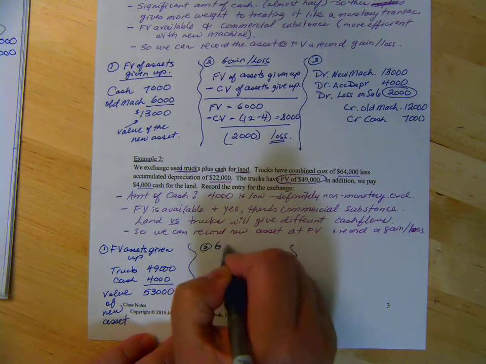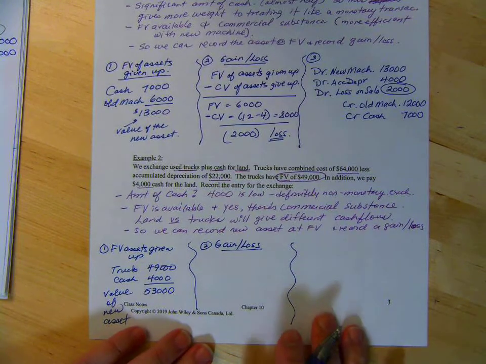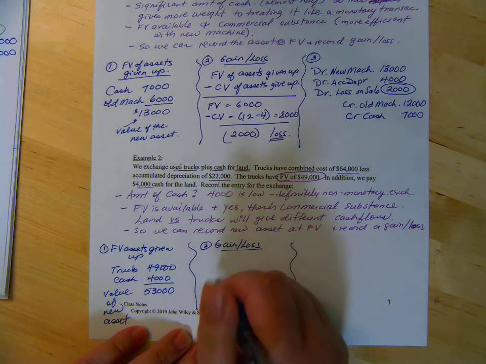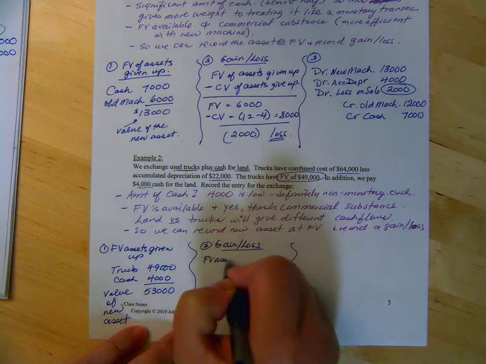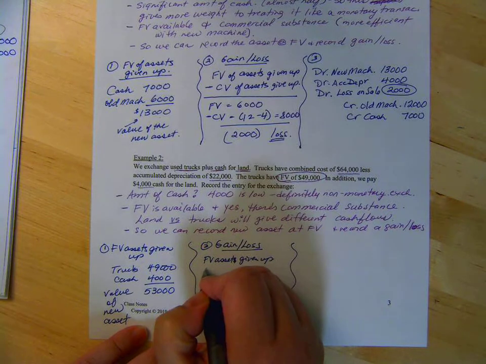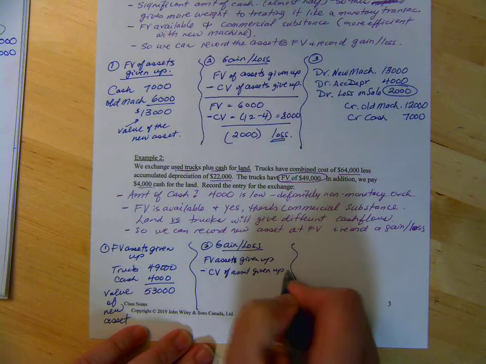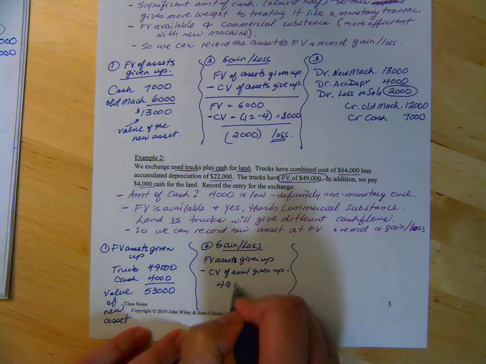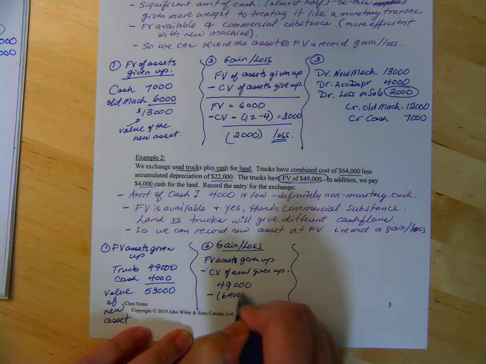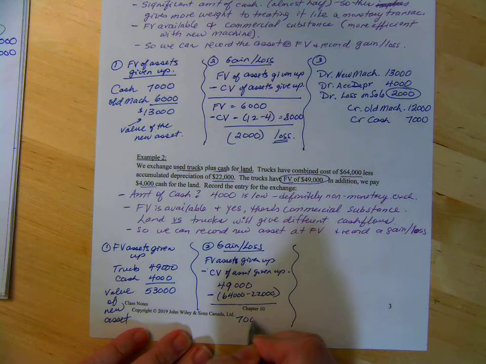Now the gain or loss, which again you don't have to calculate, it's just they show this in the textbook and I wanted you to understand what's happening. So fair value of asset given up, minus carrying value of asset given up. So that's going to be 49,000 minus 64,000 minus 22,000 gives us 7,000 as a gain.